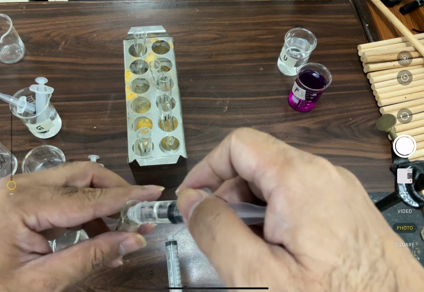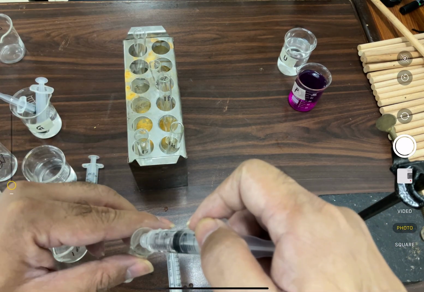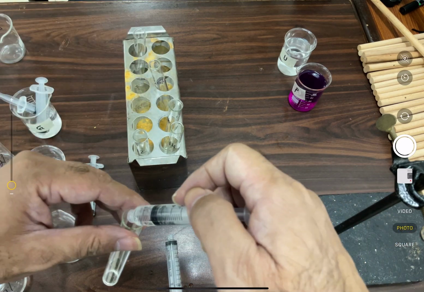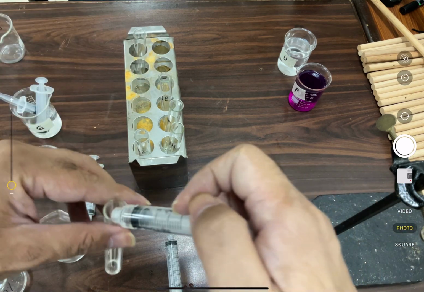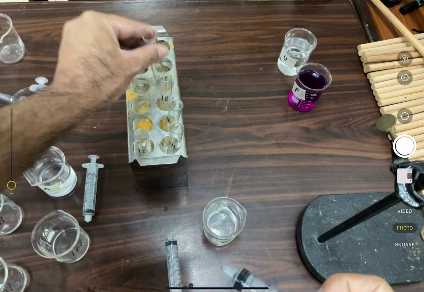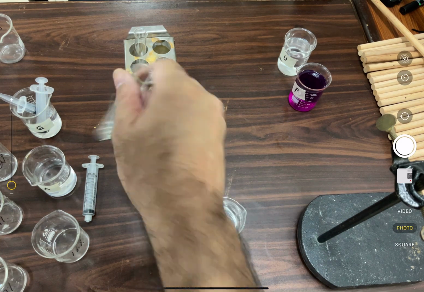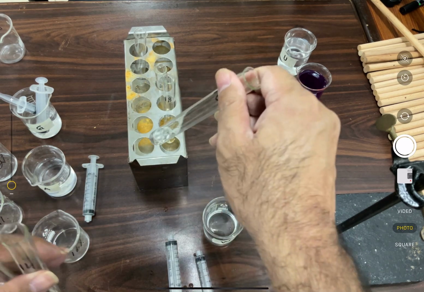1 cm cube into this, 1 cm cube into the other, 1 cm cube into this, and 1 cm cube into the last. Okay, and then following the instructions, you have to shake these test tubes so that these solutions are mixed.